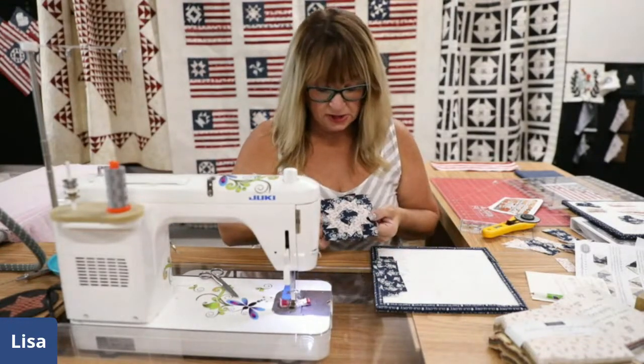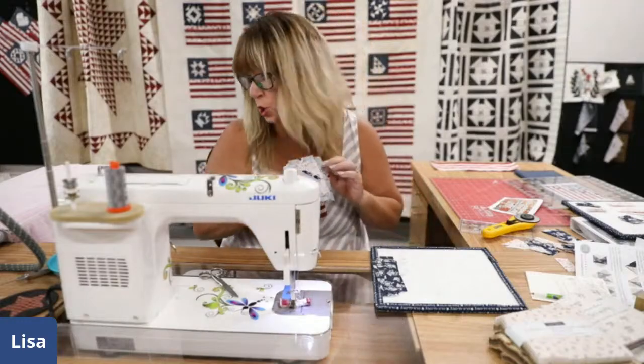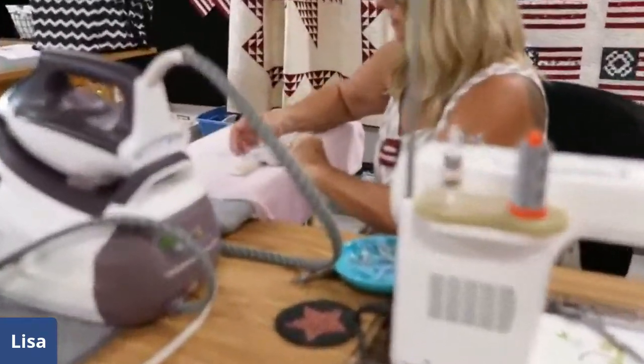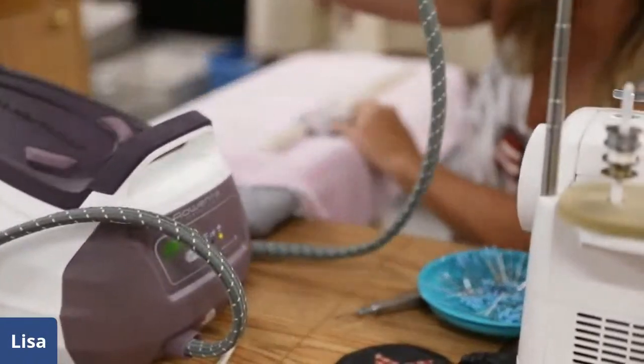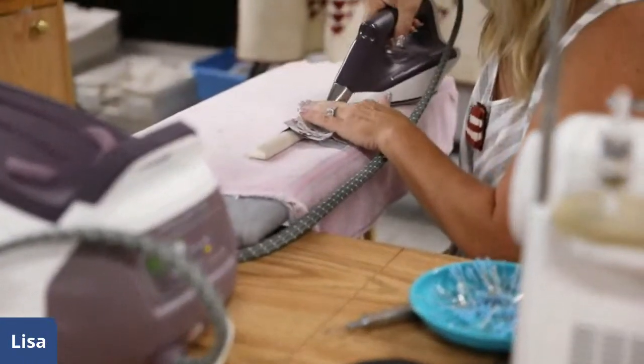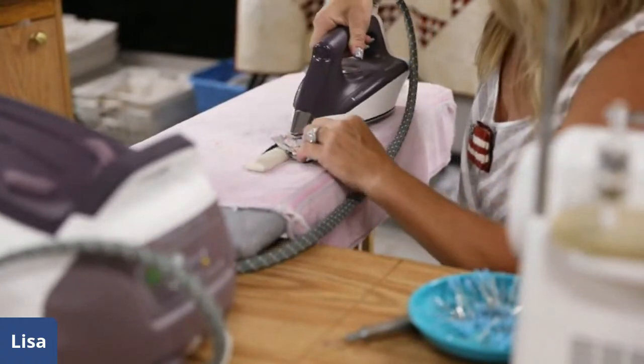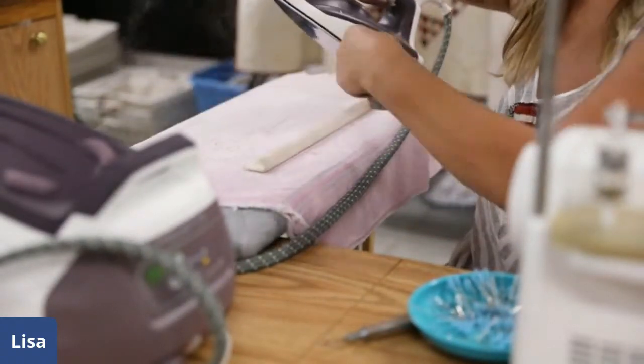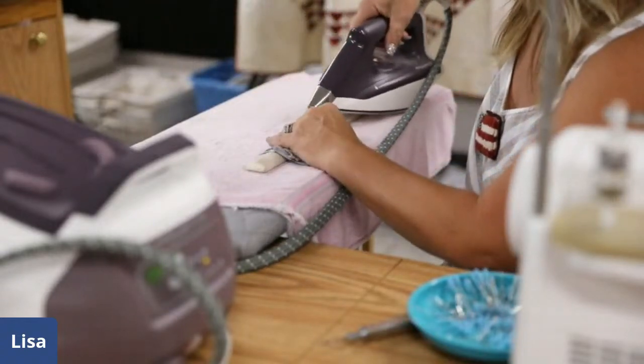All right, now these two seams I'm going to press open for sure. Row seams I always tend to press open. And ultimately, you're doing these certain ways to eliminate bulk, right? Yes, yes.